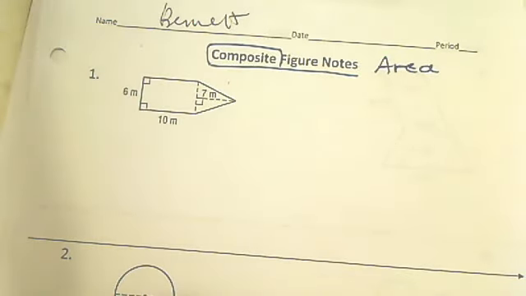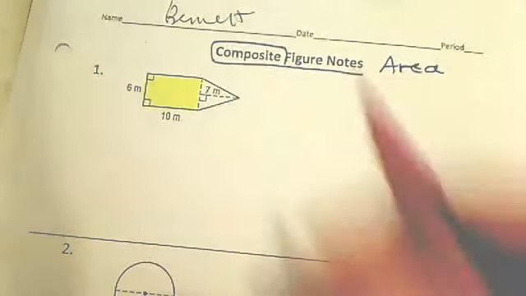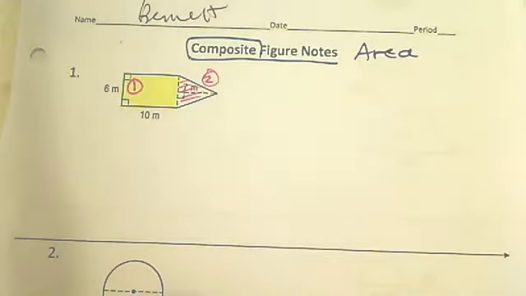Here we go. Okay. The best advice I can give you when you work these problems out is to organize it. I like to organize it by numbering the shapes. This one is 1. This one is 2. I like to organize it so that I know later on I need to add those shapes up. So shape number 1. It's a rectangle.